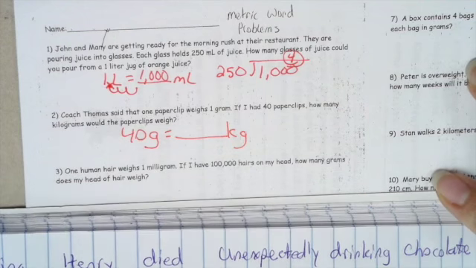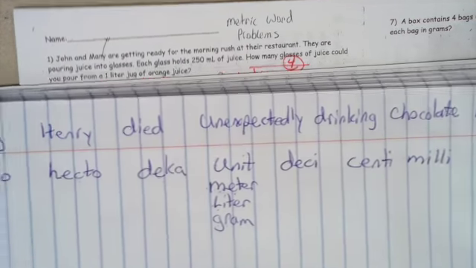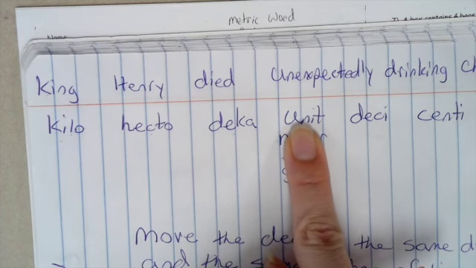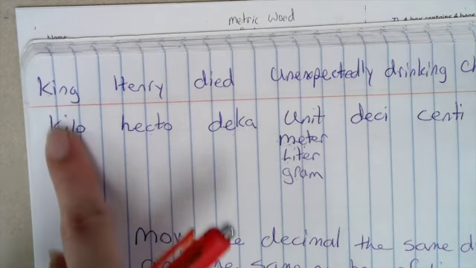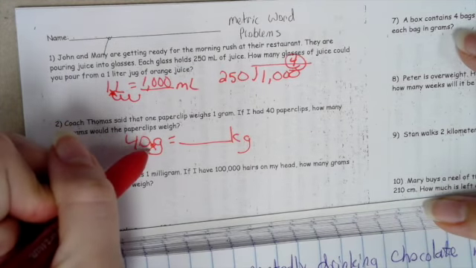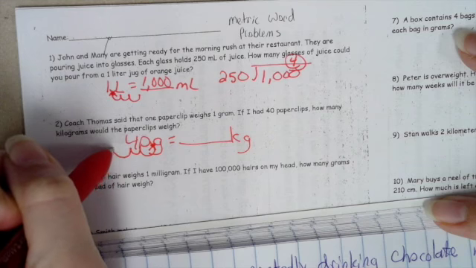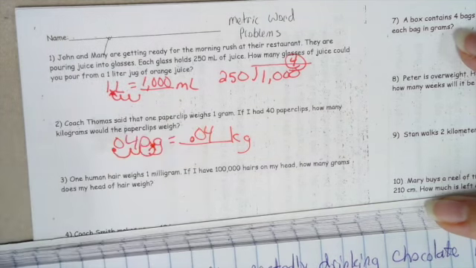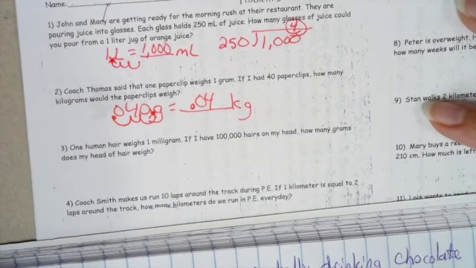So we're going from grams to kilograms on our King Henry chart. We start at grams, we move to kilo, 1, 2, 3 to the left. We take our decimal, we move 1, 2, 3 to the left. That's 4 hundredths. You can put the 0 at the end, but you don't have to.